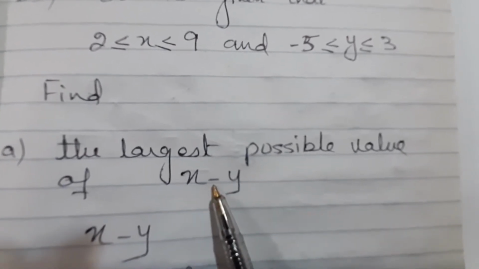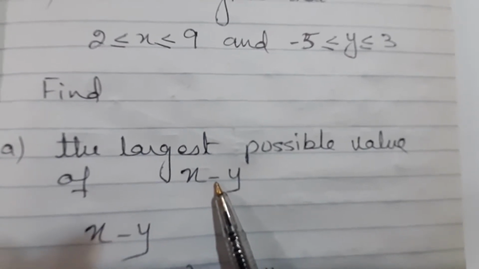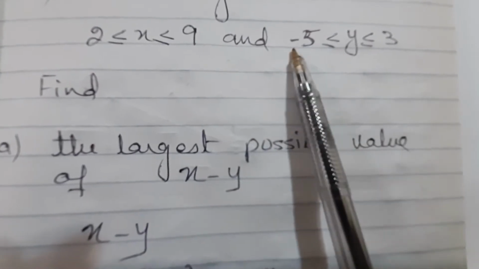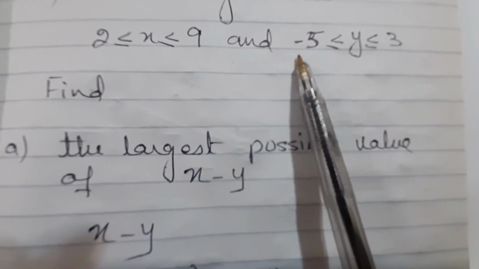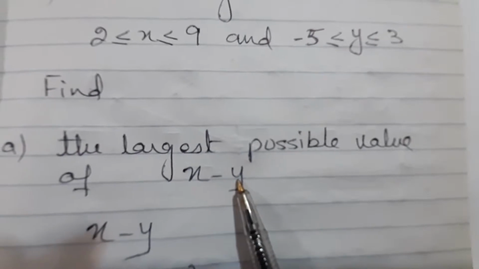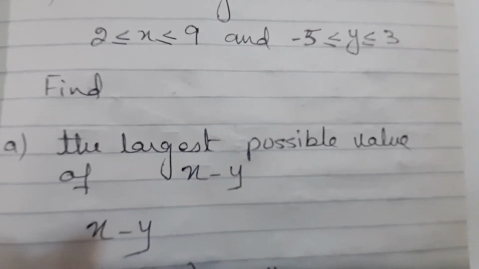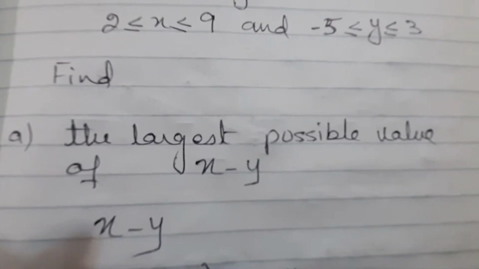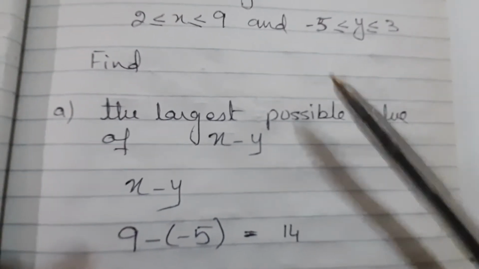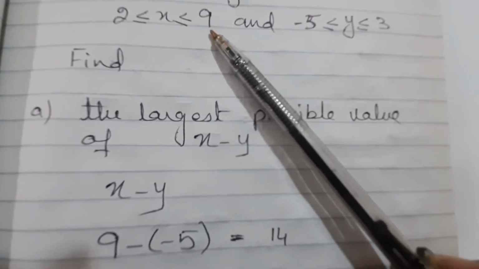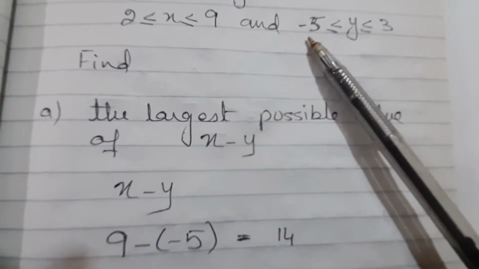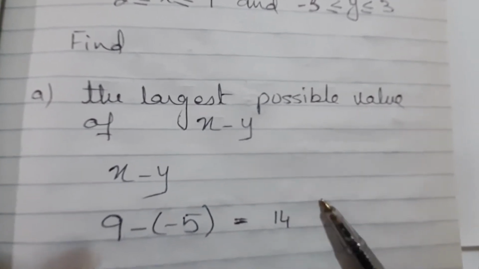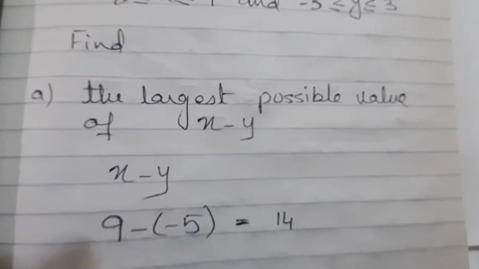Now there is a negative sign in between, which at a glance tells you that you have to subtract. But if you see, y has a negative value here. So if I put a negative value here, negative will become positive, right? So that's why to find the largest value, you will take the value of 9 from here, the biggest integer, and the smallest integer, which is in terms of negative, will give you 14. So the largest possible answer of this is 14.